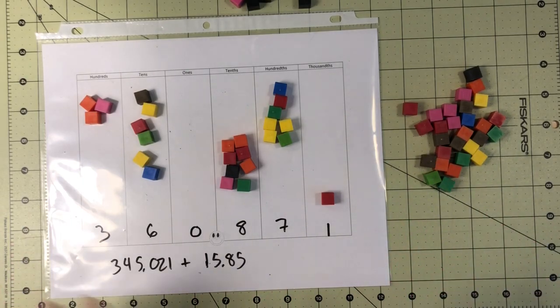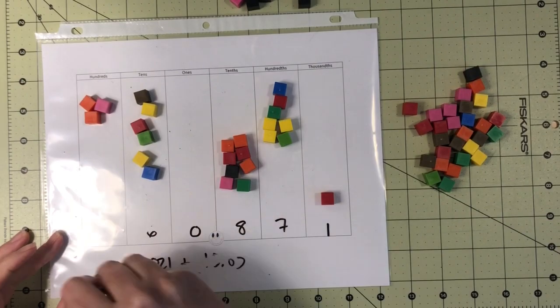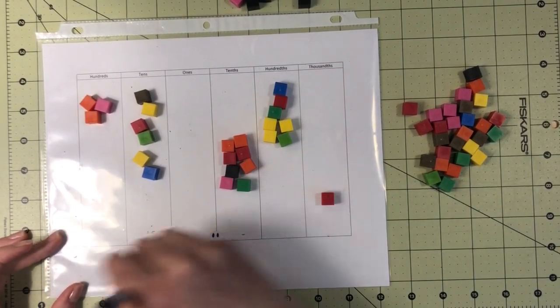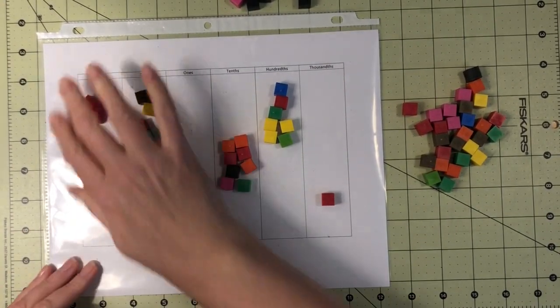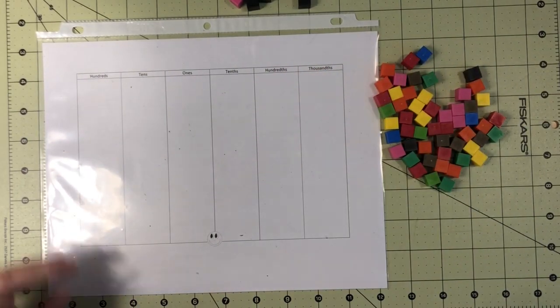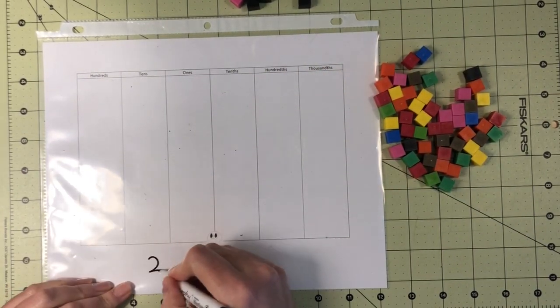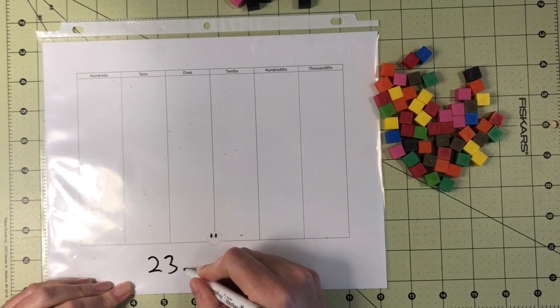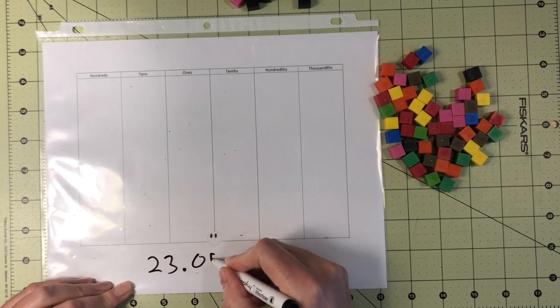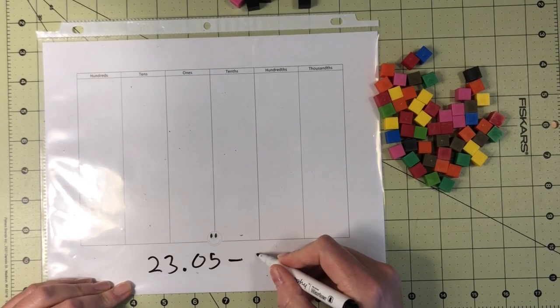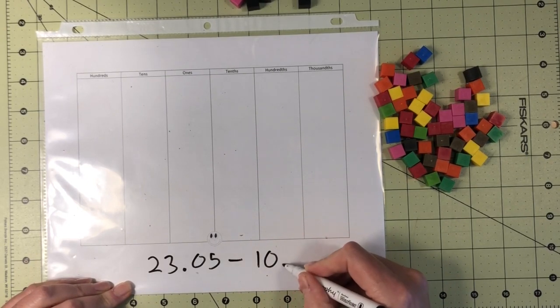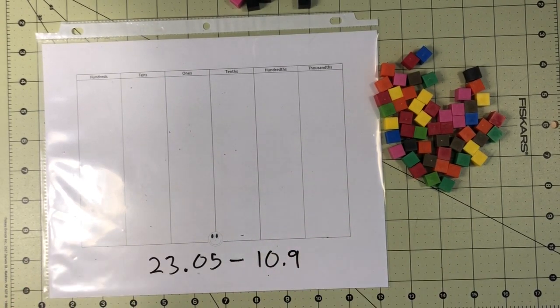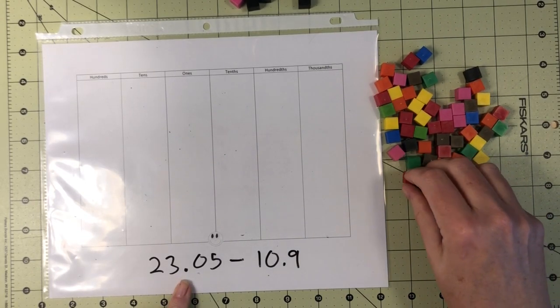So again, very similar to what kids have done before with the standard algorithm. Similarly, we can have them subtract, just to remind you the way it works with subtraction. So let's say we're going to subtract, I'm just going to do an example that's a little bit smaller, 23 and 5/100 minus 10 and 9/10.